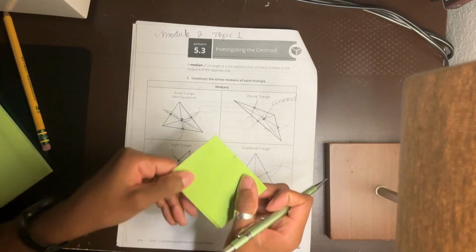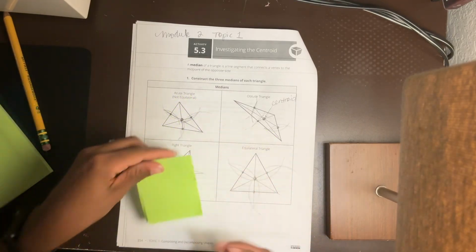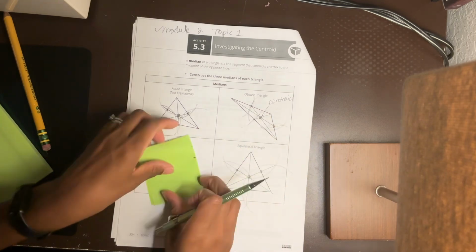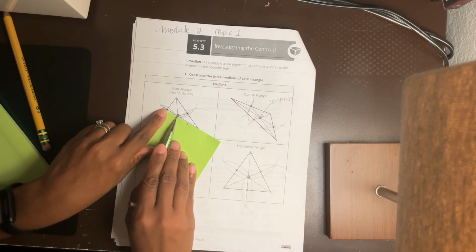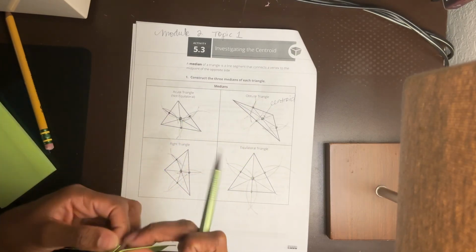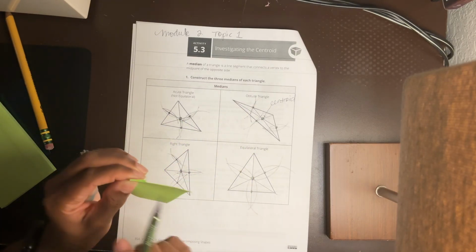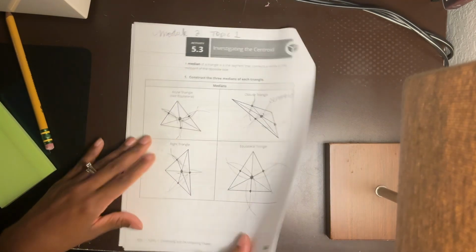So look, do you see it? It's half. So the distance between these two is half the distance between these two. And I can easily verify by folding this paper over, and you can see that it matches up. So it is half. And that's always true for medians and centroids.